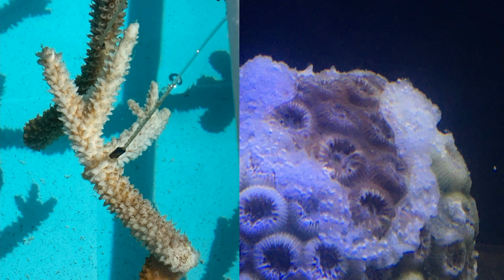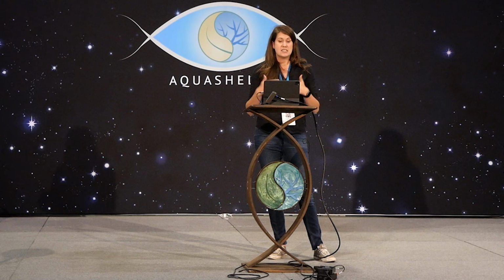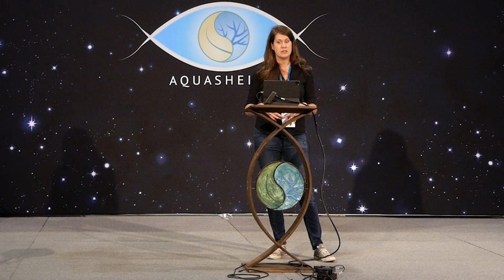So making choices and decisions quickly is going to really be the only way you can save these corals sometimes. And it stinks. Sometimes you just want to sit and wait and hope it gets better, and it won't. So moving quickly and decisively when it comes to coral health is incredibly important in making an actual difference.